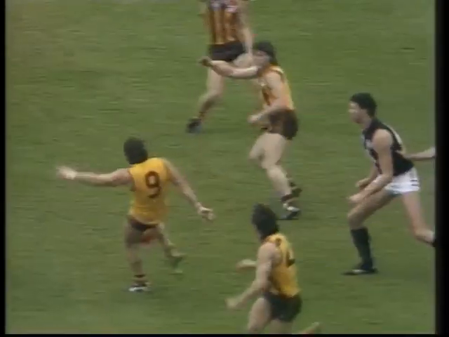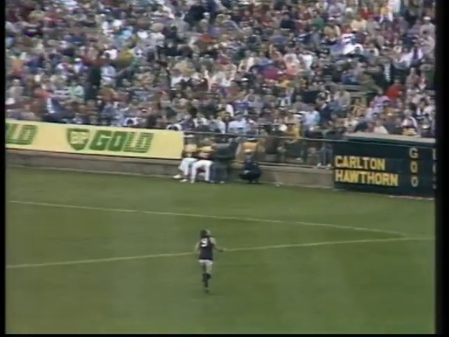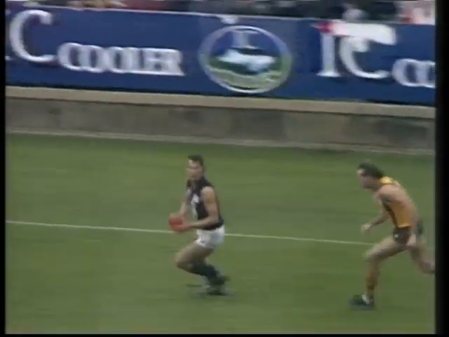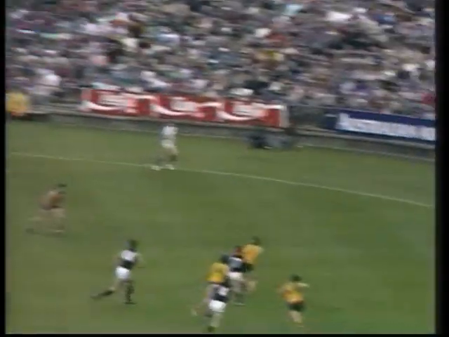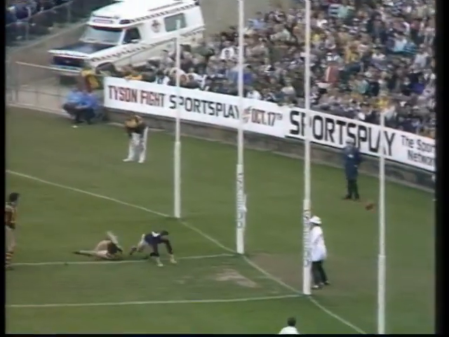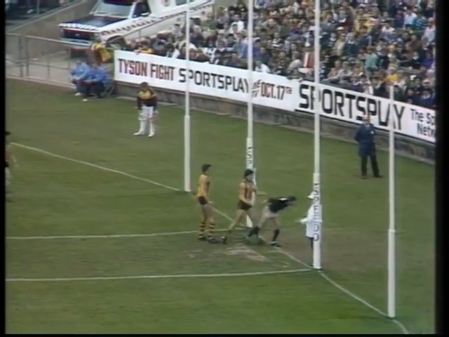Madden looking for a free kick. Di Domenico's kick off the side of the boot. Hunter can't get back to it. An awkward bounce comes the way of Richard Dennis. Balks beautifully, steadies, drives it long back towards the forward area. Over the back of the pack it comes, and it's forced through for 1 point. Carlton's first score of the game.